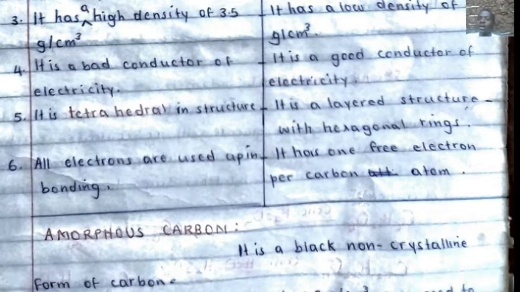Also, electrons are used up in bonding. All electrons in diamond are used up in bonding, whereas in graphite there is 1 electron per carbon atom that is left, which enables graphite to conduct electricity, whereas diamond does not.